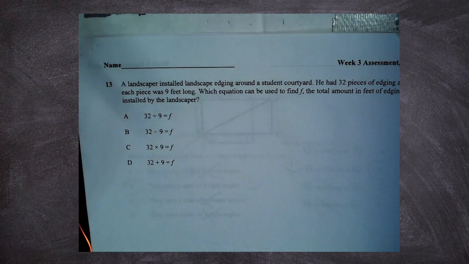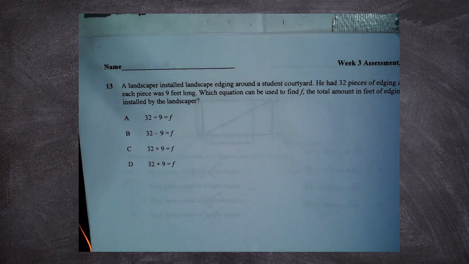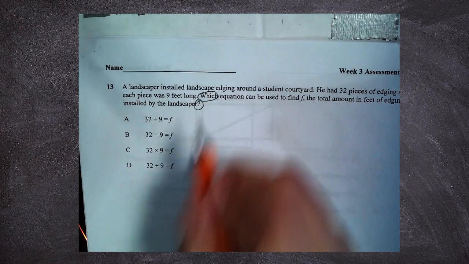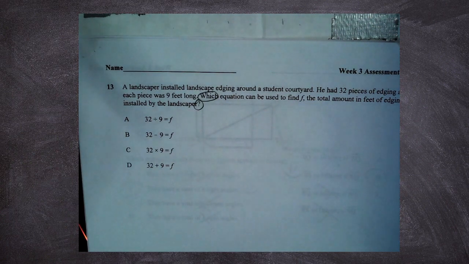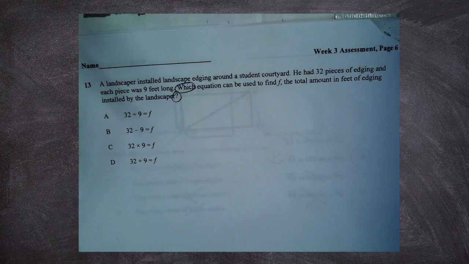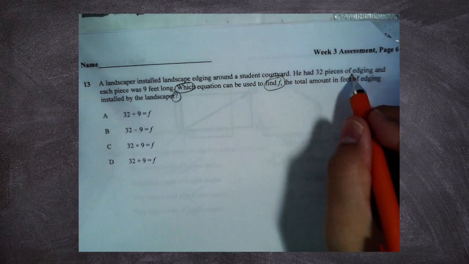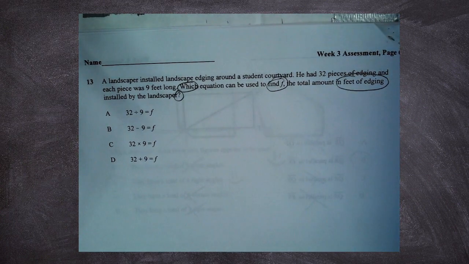We have our last question. A landscaper installed landscape edging around a student courtyard. He had 32 pieces of edging, and each piece was 9 feet long. Which equation can be used to find F, the total amount in feet of edging installed by the landscaper? Got my question mark and my question word. So they're looking for F. What does F mean? Feet of edging.